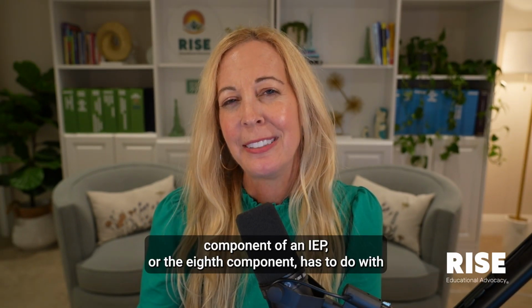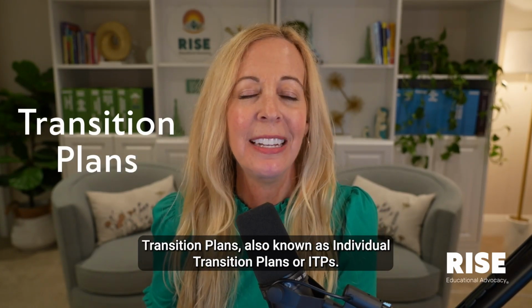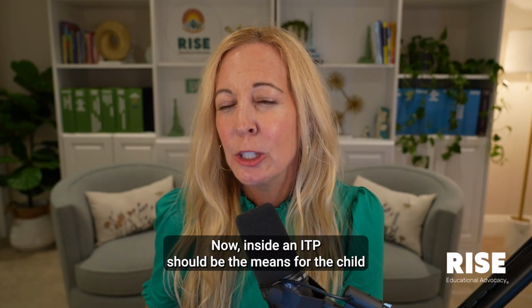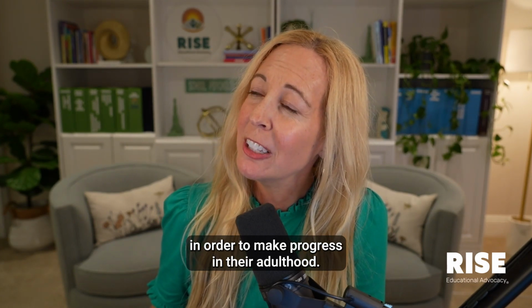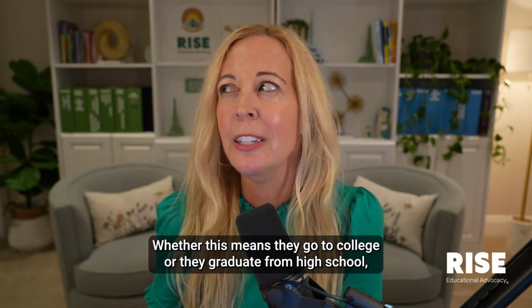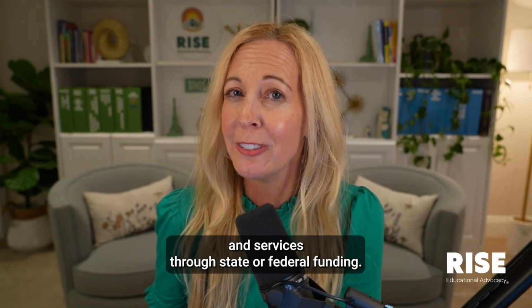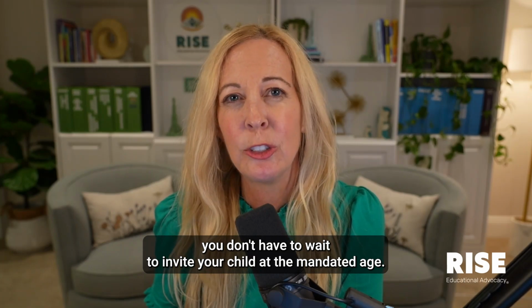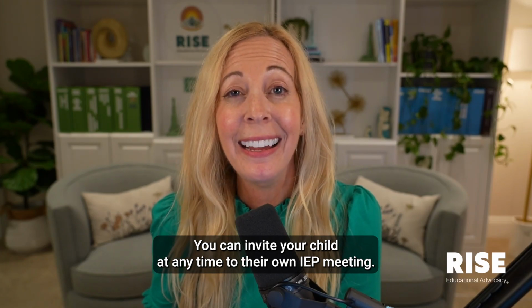The final component of an IEP, or the 8th component, has to do with transition plans, also known as individual transition plans, or ITPs. Now, inside an ITP should be the means for the child in order to make progress in their adulthood, whether this means they go to college or they graduate from high school, or they're going to be in some other location or get supports and services through state or federal funding. This also means that for a transition plan, you don't have to wait to invite your child at the mandated age. You can invite your child at any time to their own IEP meeting.